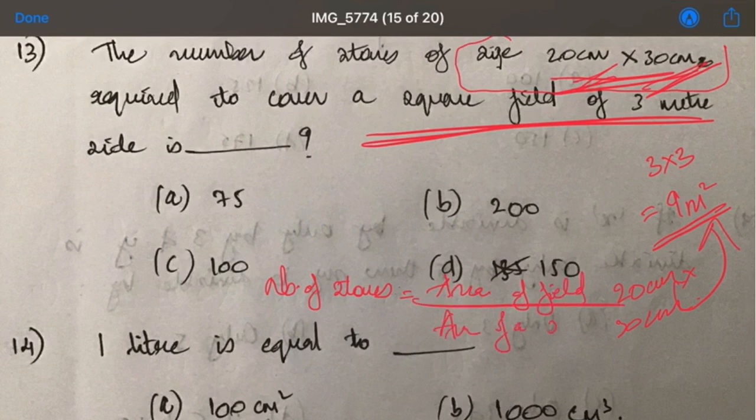So for ease, I am not converting these two units, but I am converting 9 meter square into centimeter square. So multiply it with 1000 will give you 9000, right? No, it is actually 10,000 because it is meter square value. So 9000 is there. So what is the answer? The answer is 9000 divided by 20 into 30.